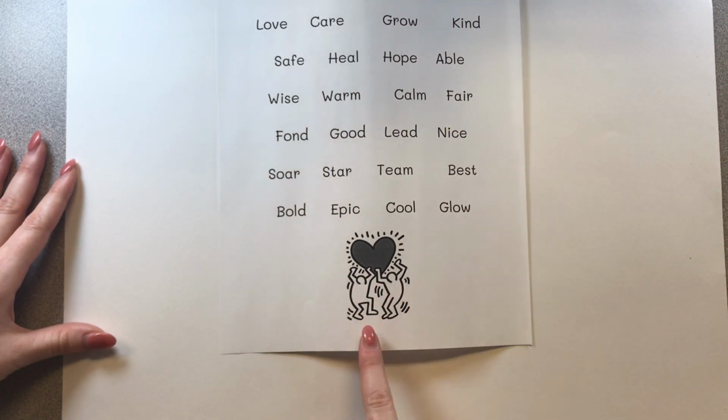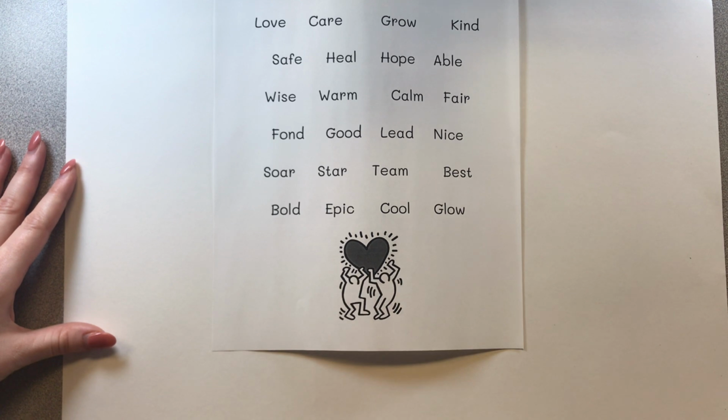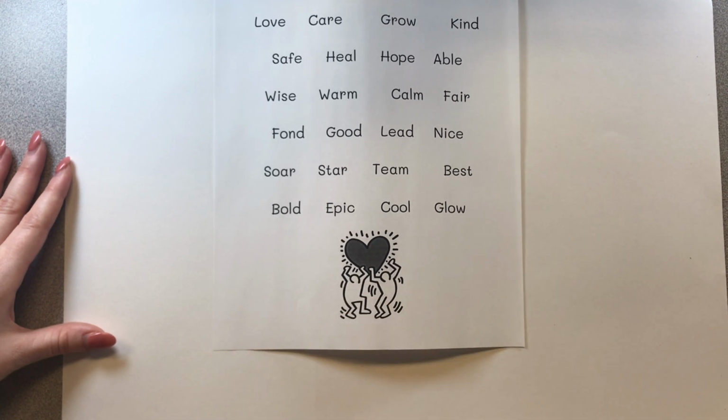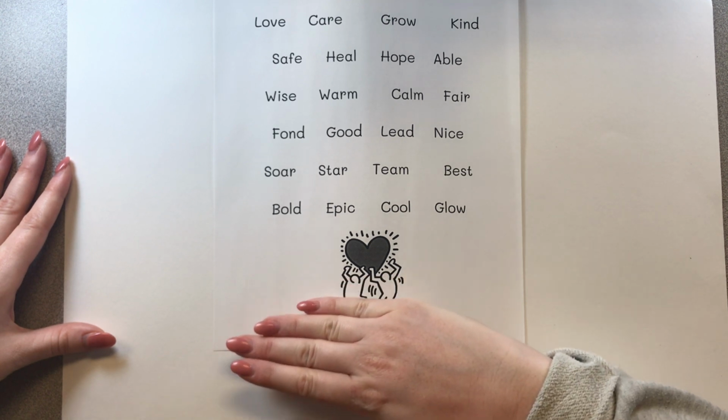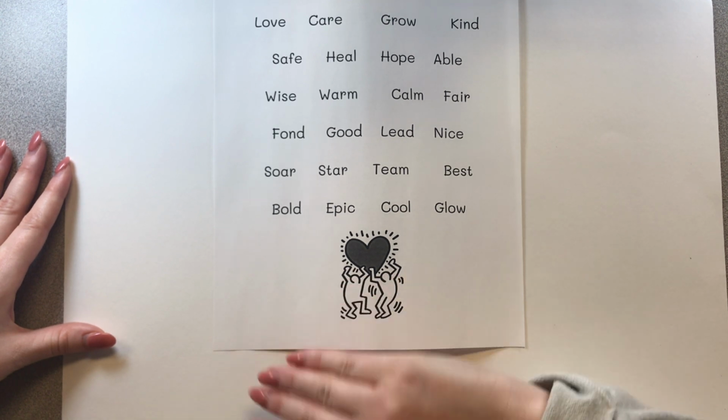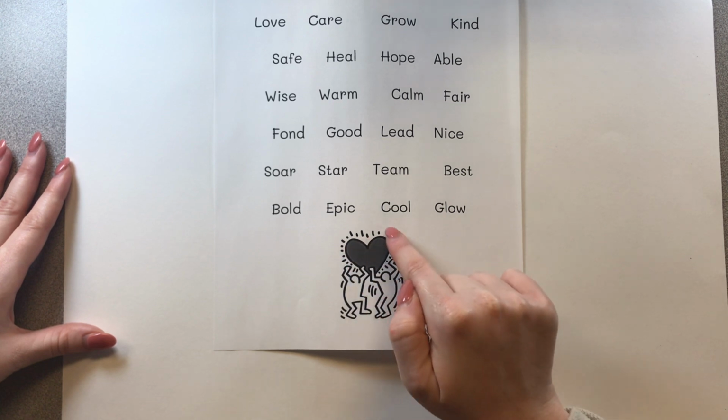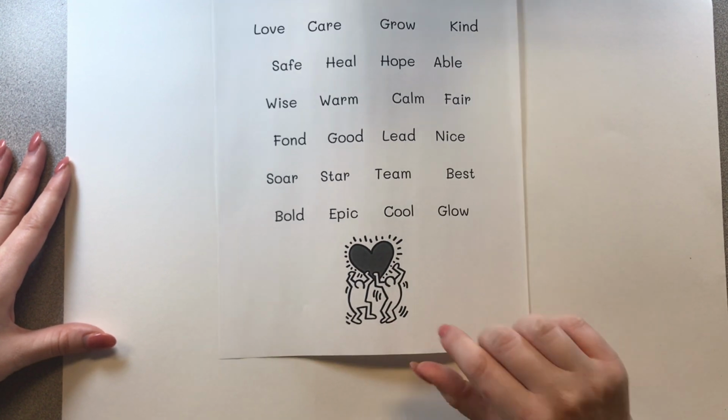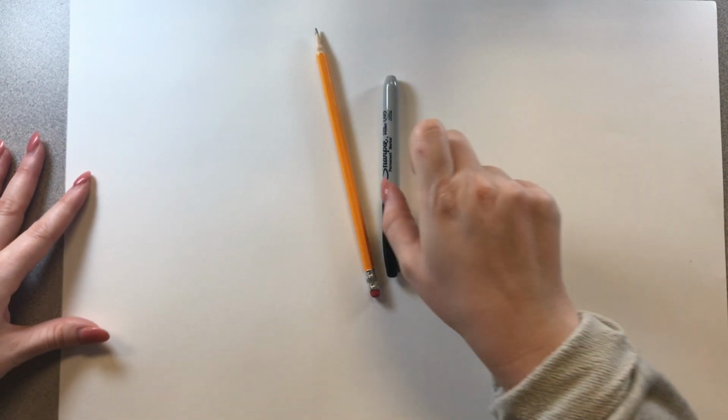So here on this sheet is actually the artwork by Keith Haring that this is inspired by. We're not going to draw the entire figure. We're just going to draw the top half. We're going to draw the arms, shoulders, and the head. And of course, we will draw a heart in the background. Okay, so this is kind of like a how to draw video.